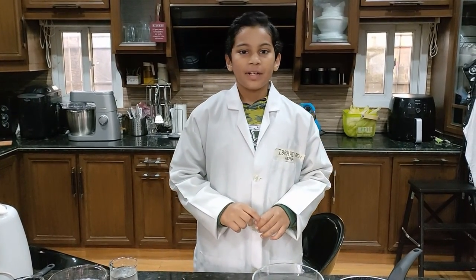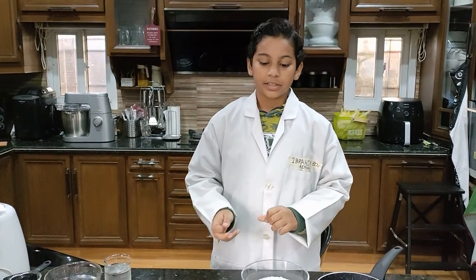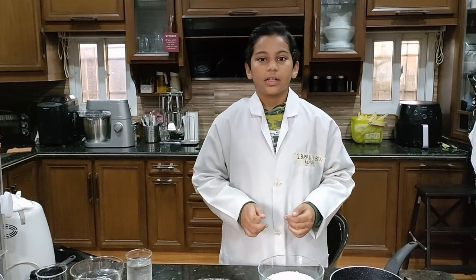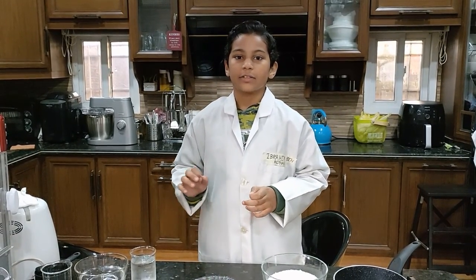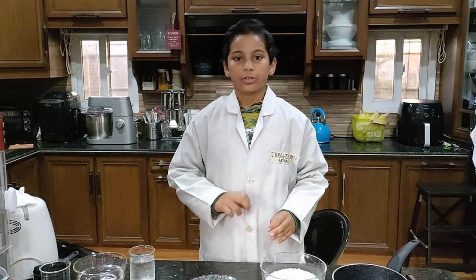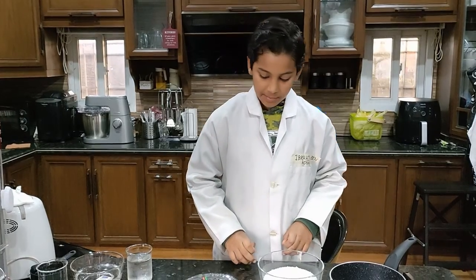So today I have an experiment for all of you to see. So we will be learning about the crystallization of sugar. So what is crystallization? Crystallization occurs when a solute transfers from a liquid in a solution to a pure, solid, crystalline substance. So here are my ingredients for the experiment.